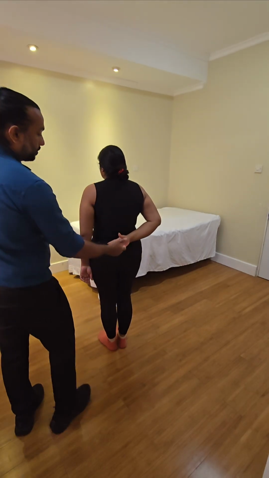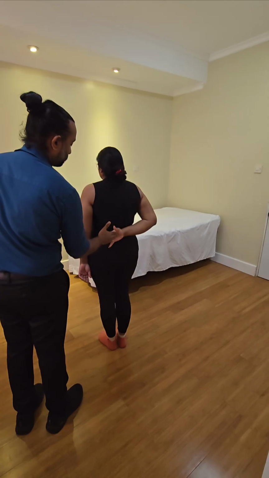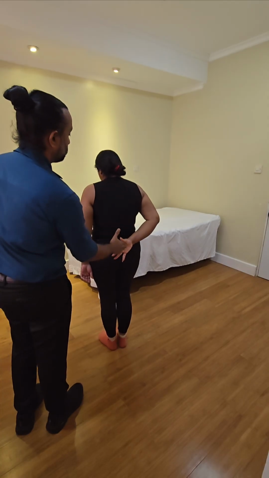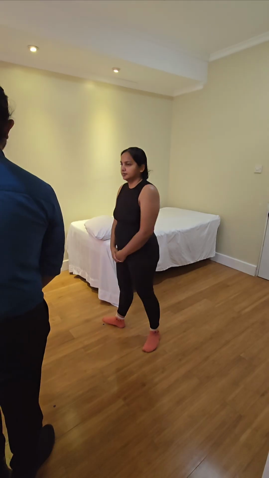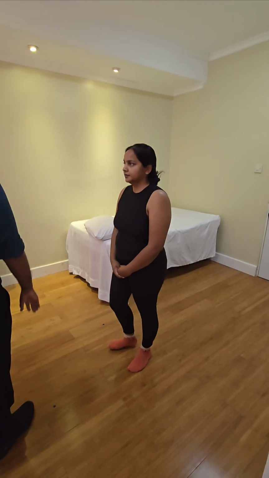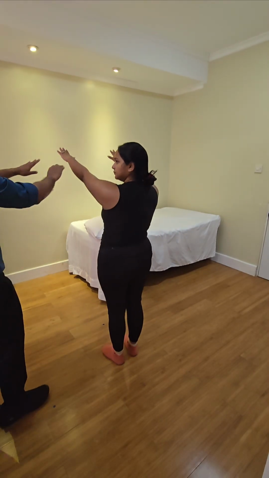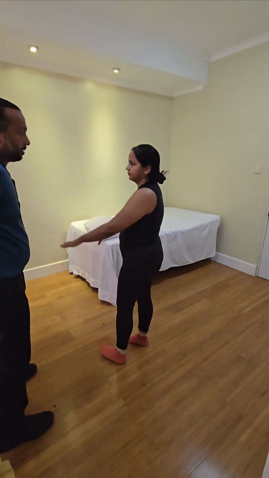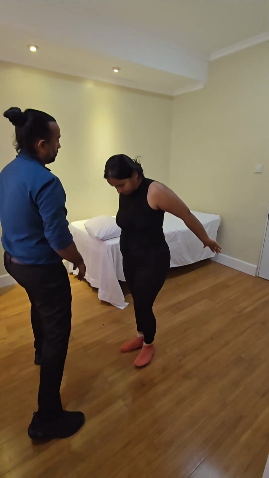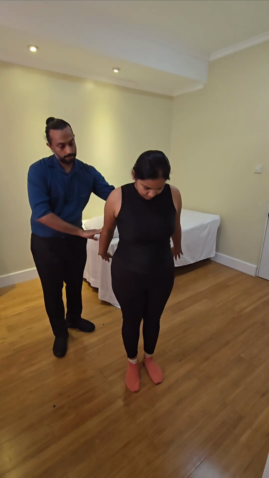Right, we could also do lift-off test, like apply a downward pressure, and try to pull your hand off. Great. Towards your back. Okay. What you can also do too is go forward like this. Extension, and then kind of push it back. Down. And then back. Extension. And try to push it back. Okay.